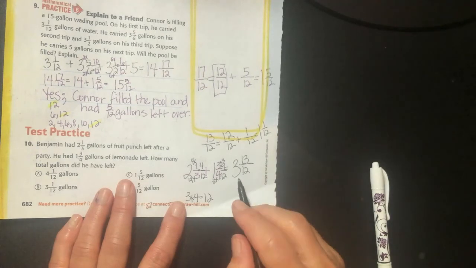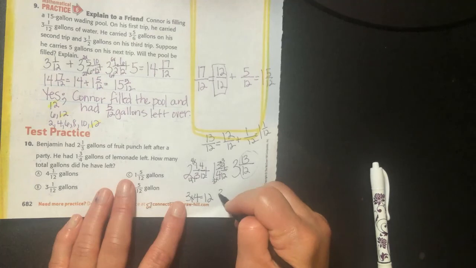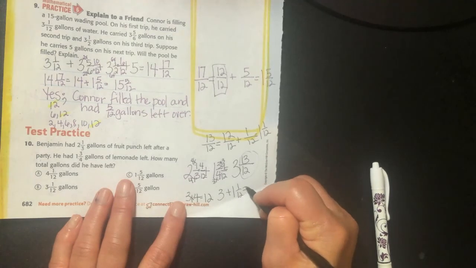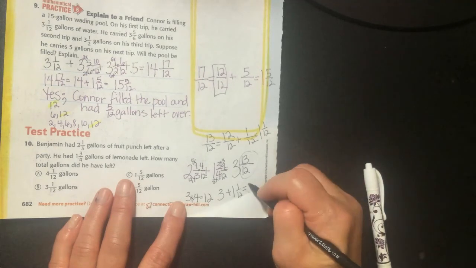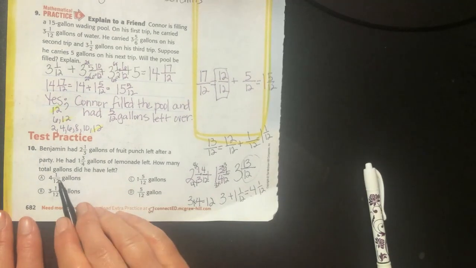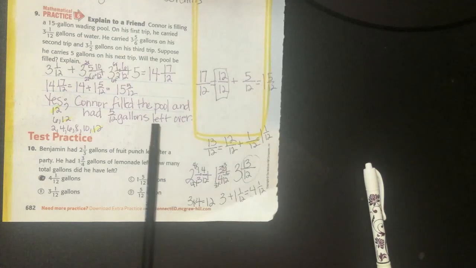So now I'm going to add. I'm going to replace my 13 twelfths. Now I'm going to have 3 plus 1 and 1 twelfth, which is equal to 3 plus 1 is 4, and I still have my 1 twelfth. 4 and 1 twelfth is an answer over here. It is letter A. Done. Sorry for taking so long. Again.